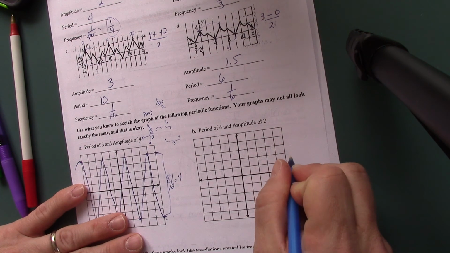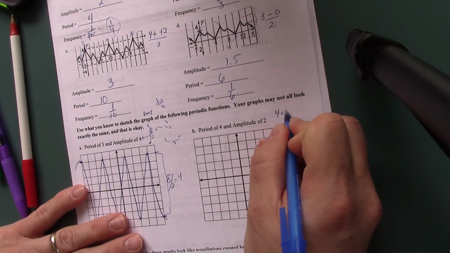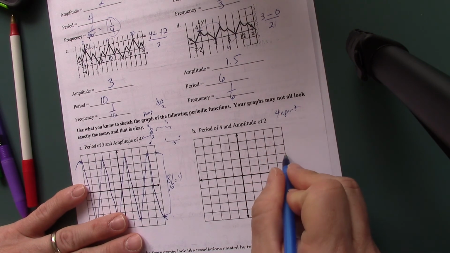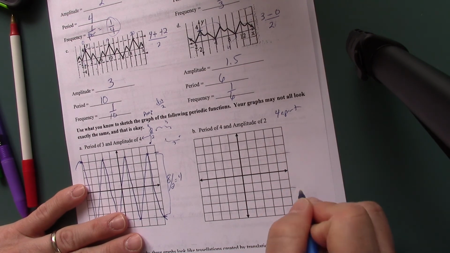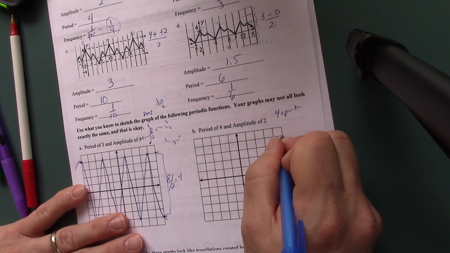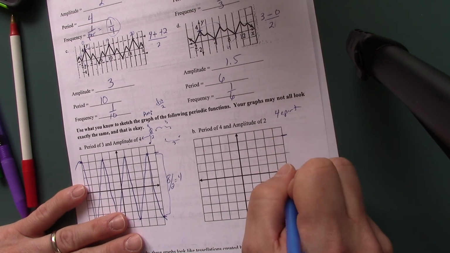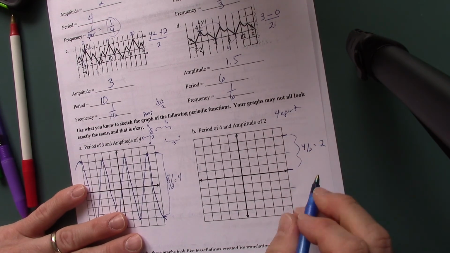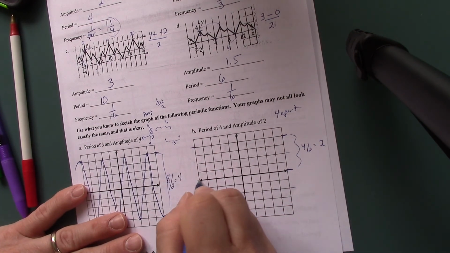Alright, so an amplitude of 2 means 4 apart, because I'm going to have to divide it by 2, so 4 apart. Really, a lot of you are probably going to go from here to here, and that's okay. I'm going to show you that it's okay wherever you go. So I'm going to go from here to here, because those are going to be 4 apart, divided by 2 is going to give me an amplitude of 2. Alright, so there to there.